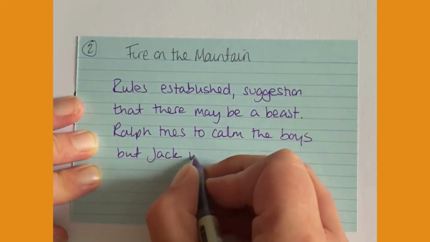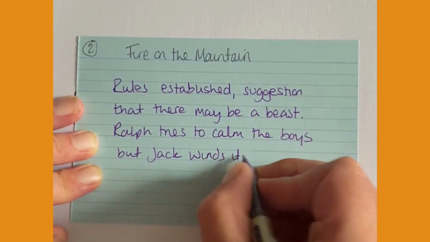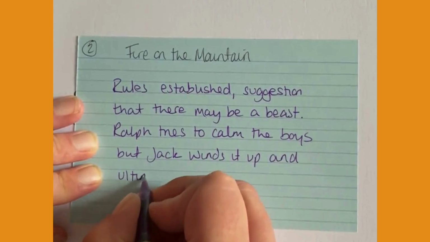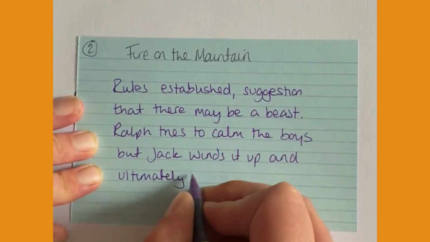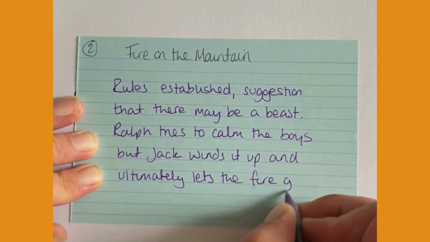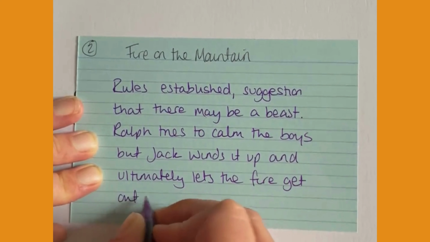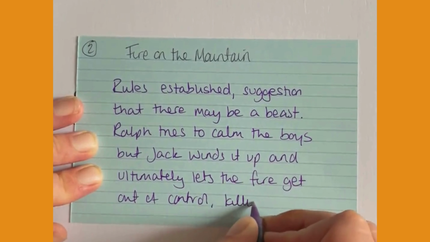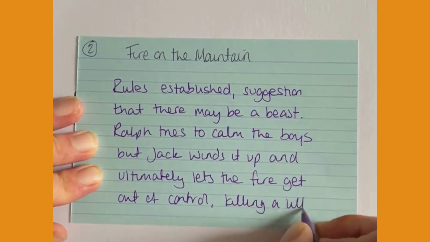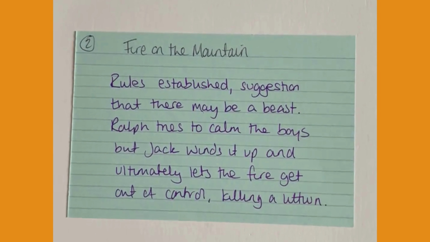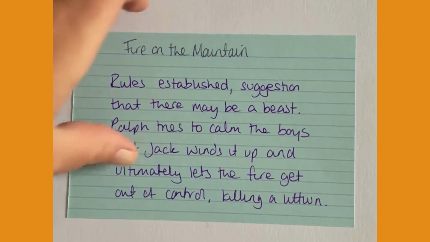But Jack winds it up and ultimately lets the fire get out of control, killing a little one. And this is the first time in the novel that we see that violence, we see that unlawful death, we see that sort of edge towards evil.